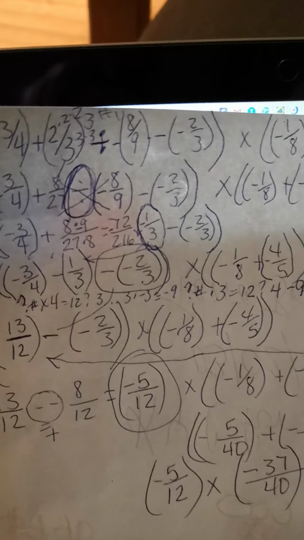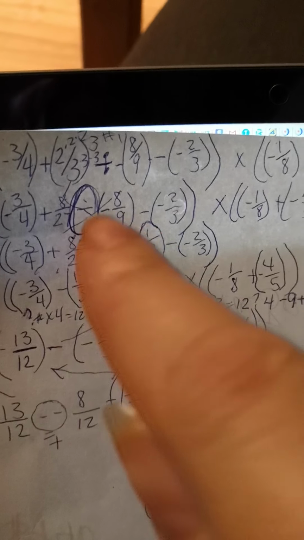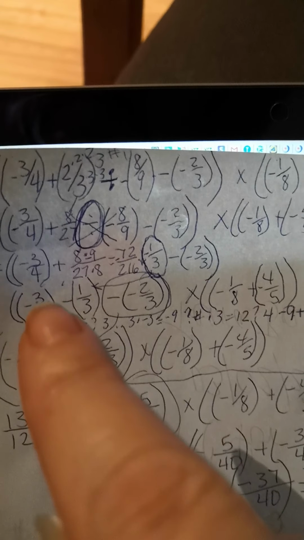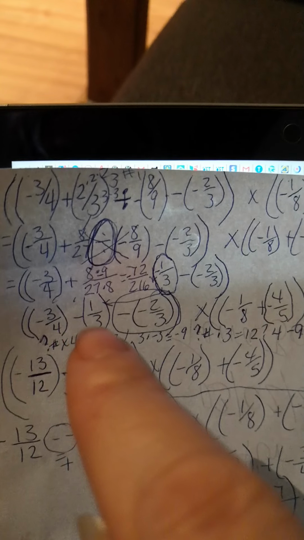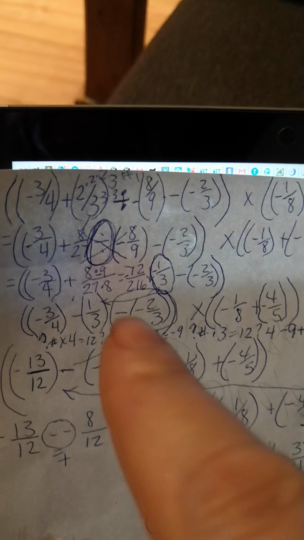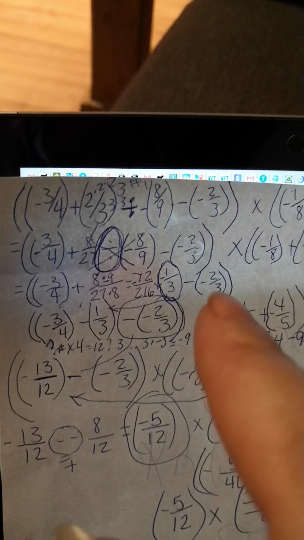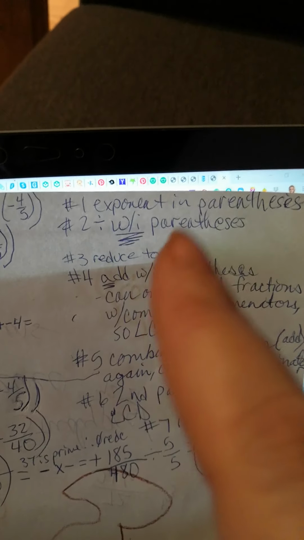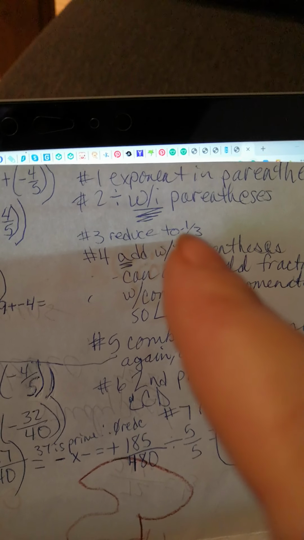Okay, so now I rewrote it again down here. So we've gotten rid of all of this, 8 and 9 and all this stuff. So we're left with negative 3/4 minus 1/3, which is this right here. And then we still have the minus a minus 2/3. Okay, so our next step, and I wrote these down over here for you. First one was exponent. Number 2 is division within the parentheses. Number 3 was reduce it to a negative 1/3, which is where we did the right here. 72/216 is the same as negative 1/3.